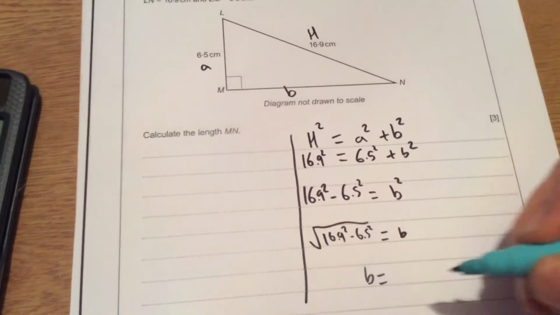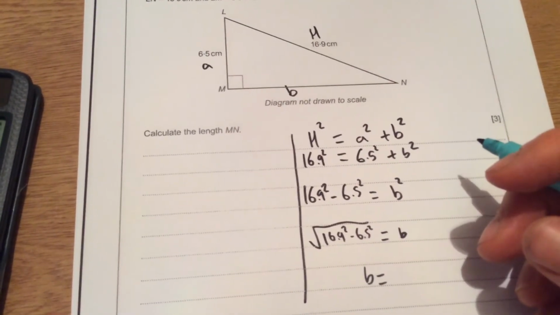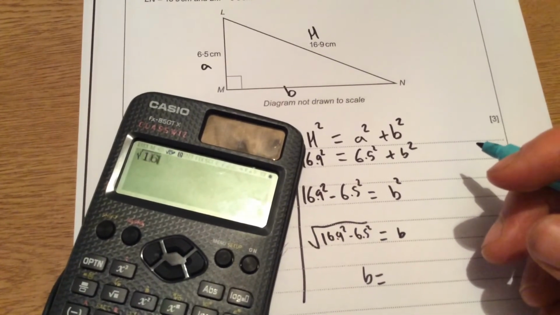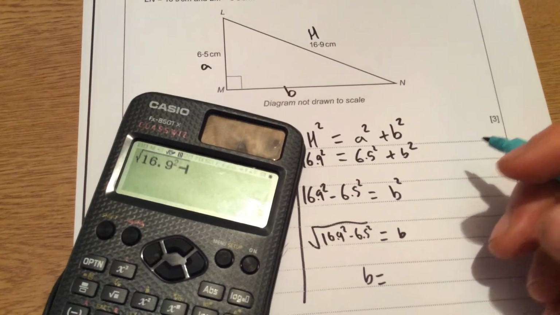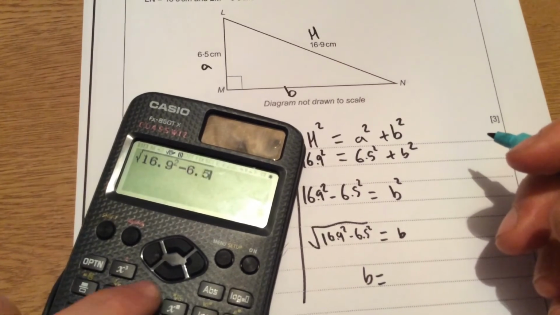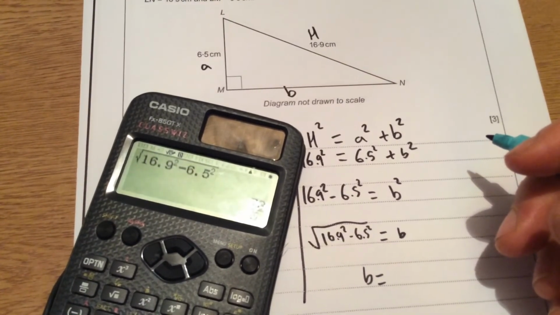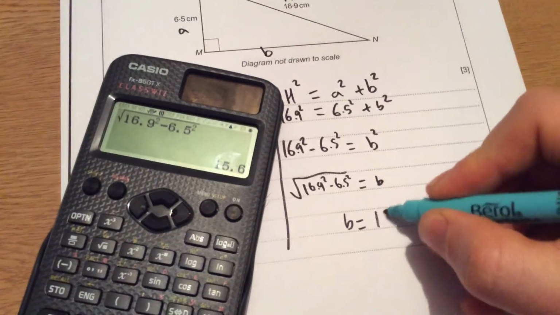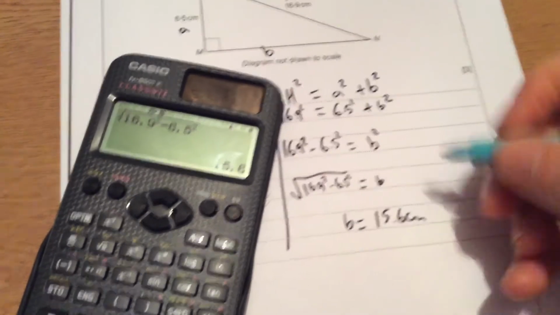So B, if you put all that in your calculator, always put the big number first, okay? If you put it in the wrong way around, you'll get a sign error, and it'll keep telling you you've got an error on your calculator, and it won't work. You get 15.6 centimeters. Now that's the old school way.